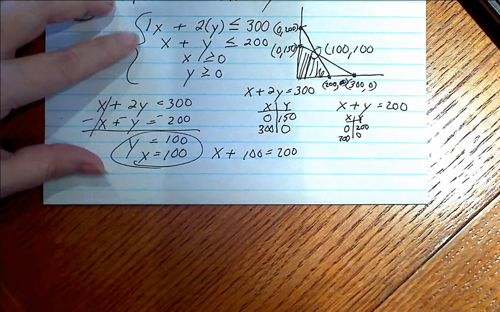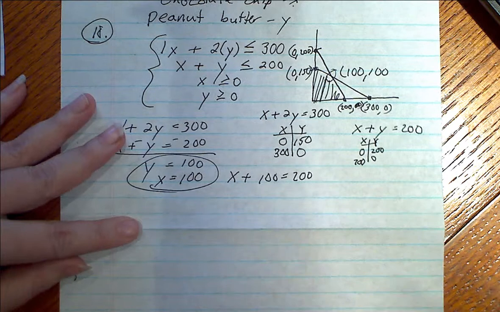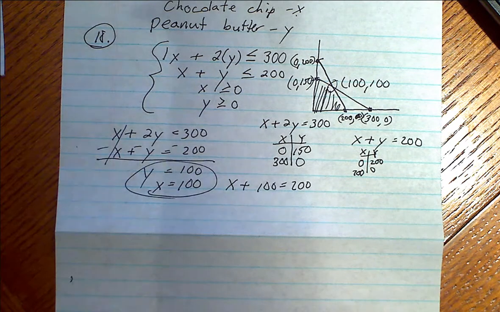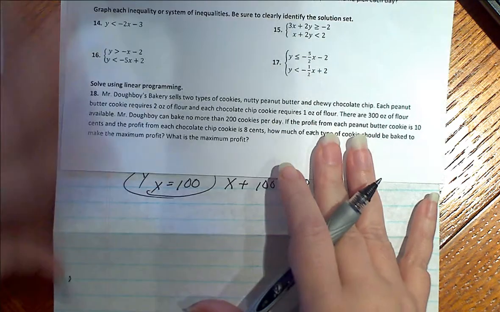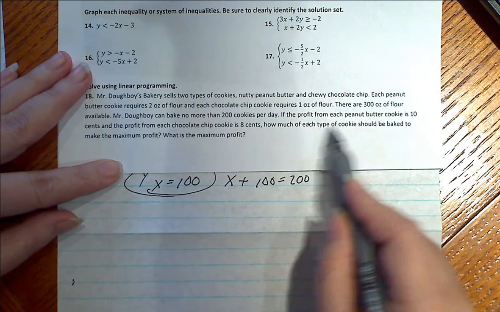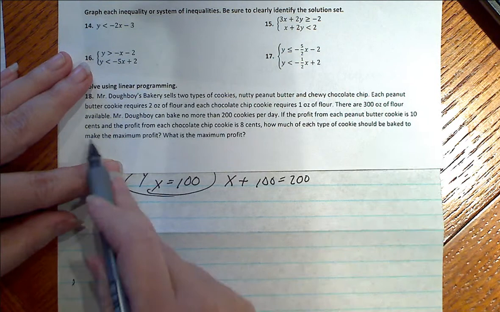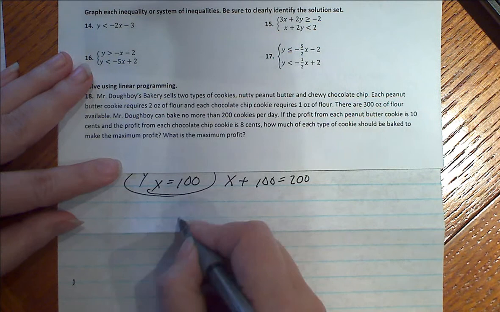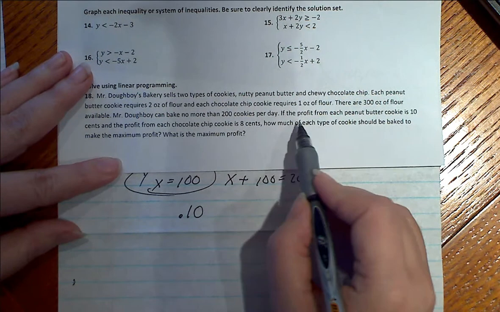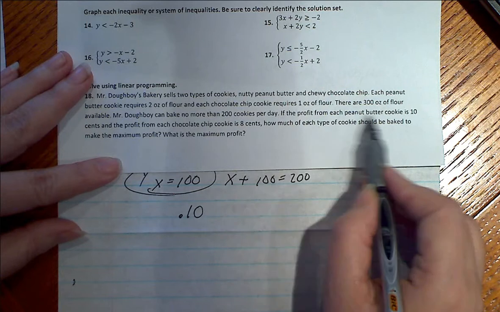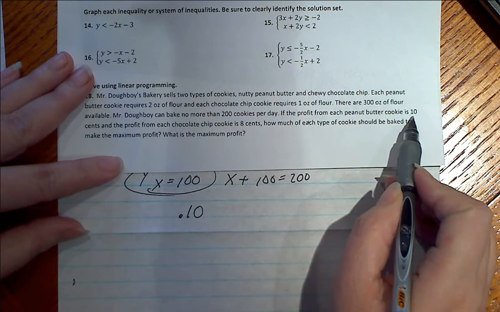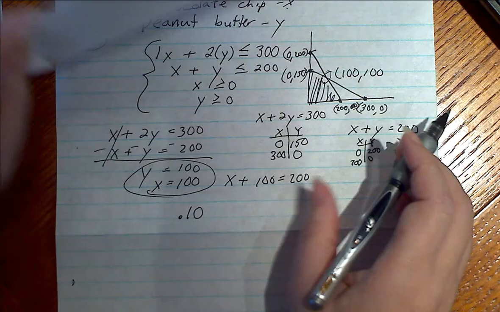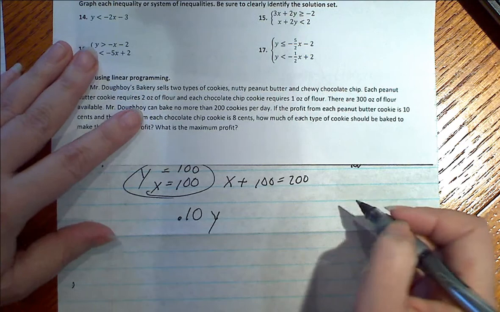All right. Last thing we have to do is to write our profit equation. I'll bring my paper back over and set it down. It says she gets 10 cents profit from peanut butter. So peanut butter is my Y. I had to look up here. See, it says peanut butter is Y.